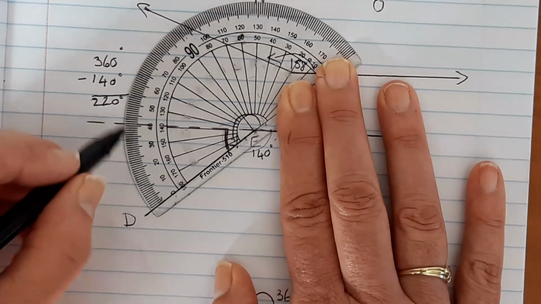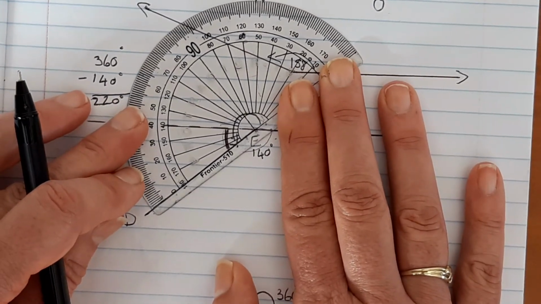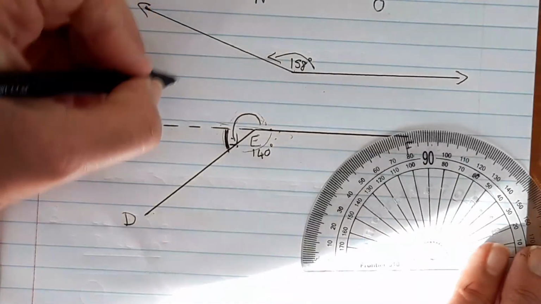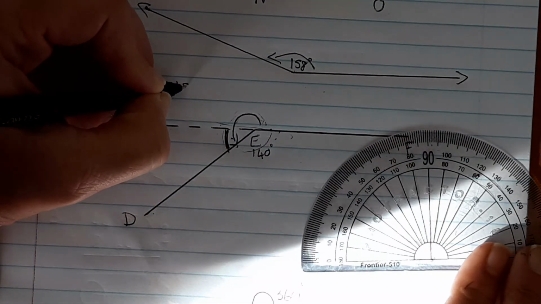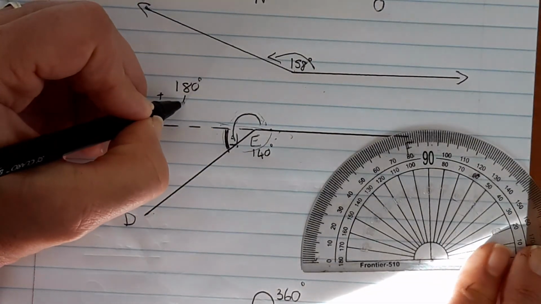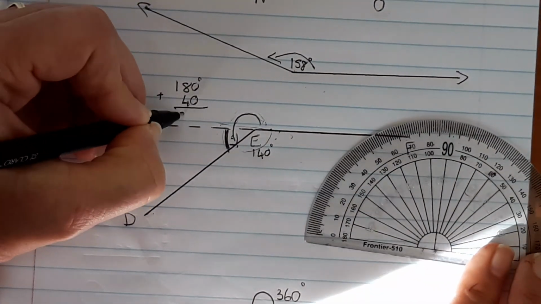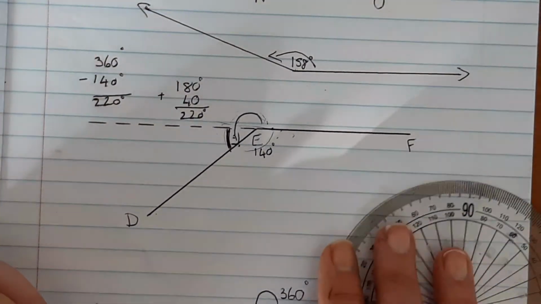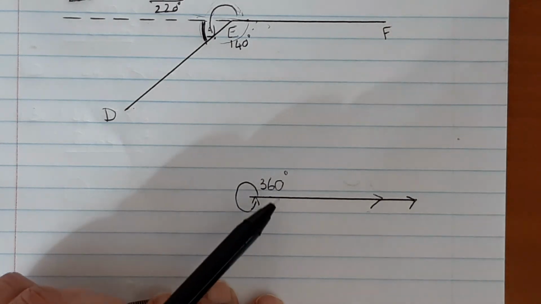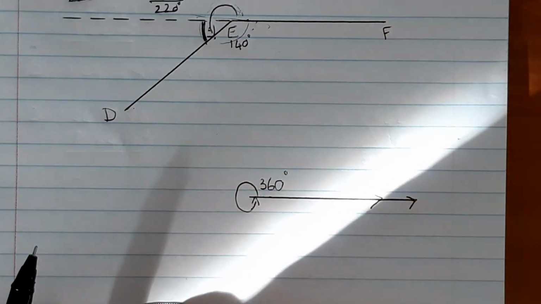I go around, and then it indicates around 40 degrees. So I say 180 for this side there, plus the 40 degrees, and that gives me 220 degrees. And then you get your revolution, that is 360 degrees.